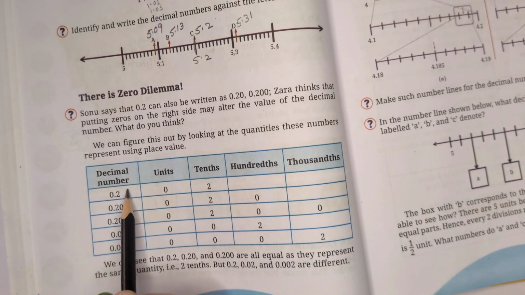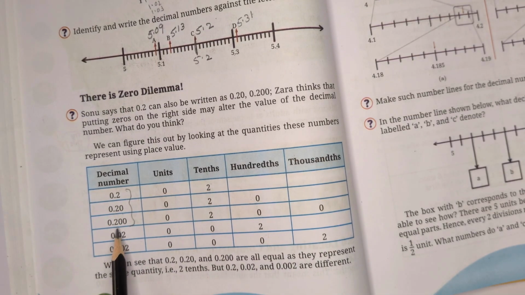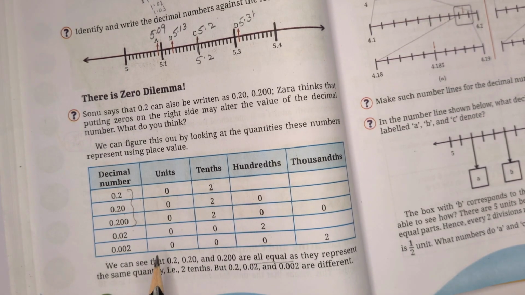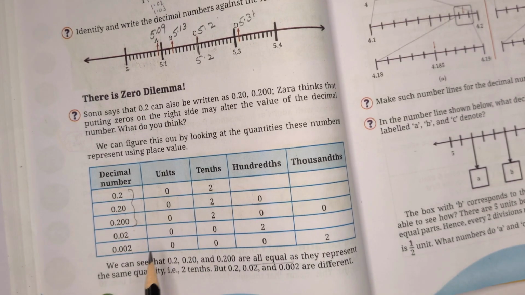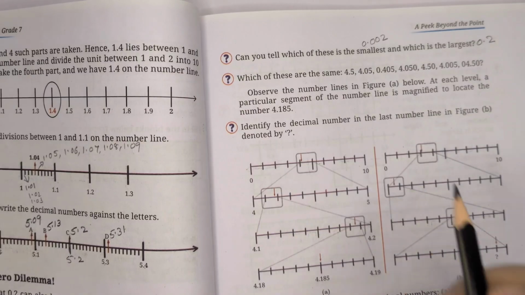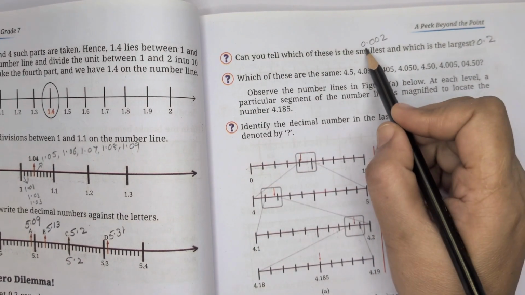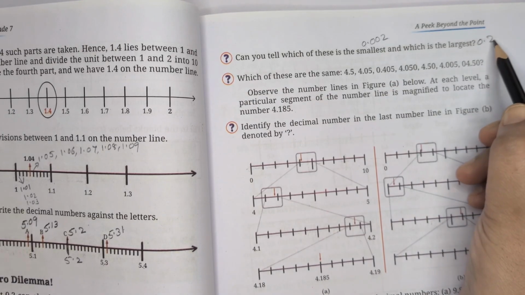Here in this decimal number, we can see that 0.2, 0.20, 0.200, all three representing the same, all equal values. And here 2 in 100, 2 in 1000. So the next question is, can you tell of these the smallest and the largest? Here we can see, can you tell which of these the smallest? So 0.002 is the smallest and the largest out of that is 0.2.